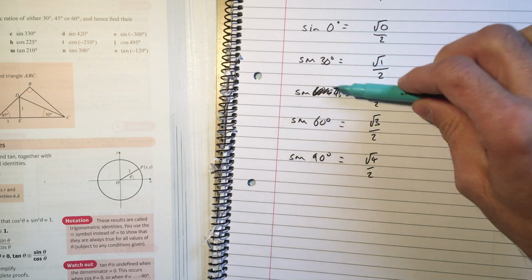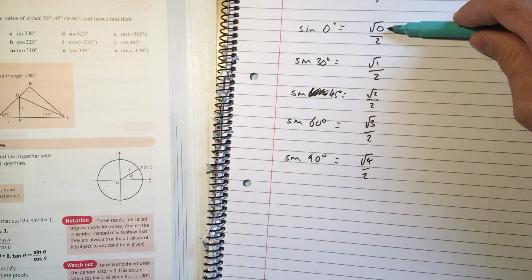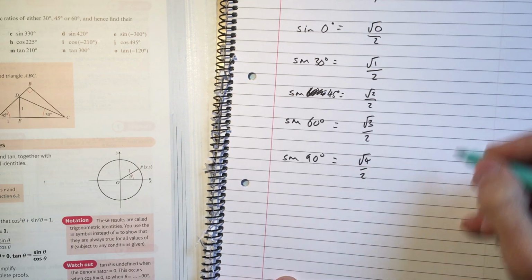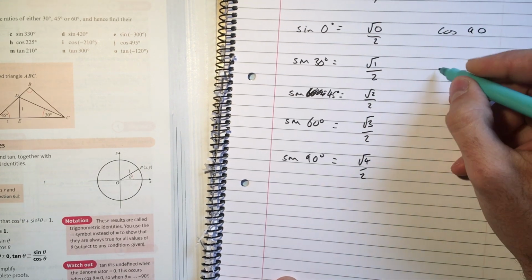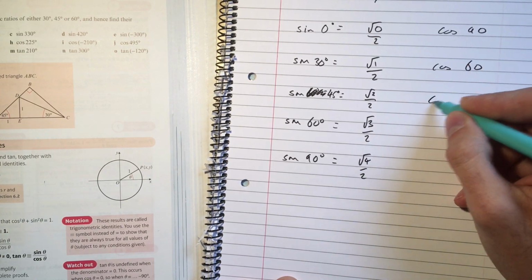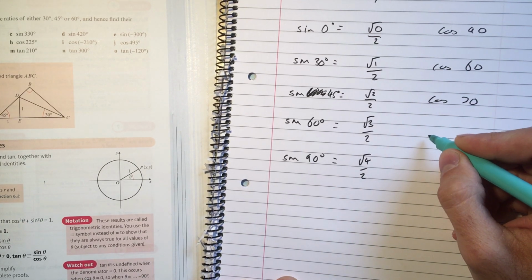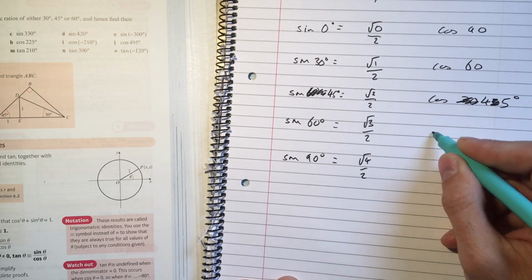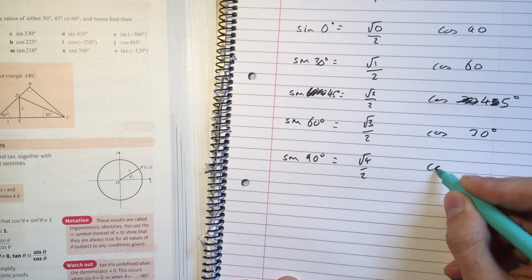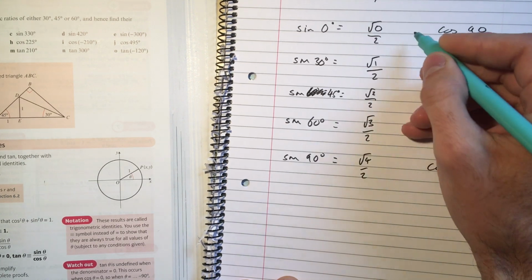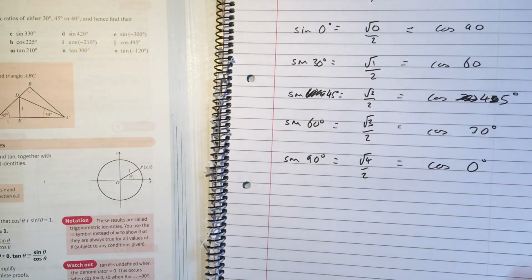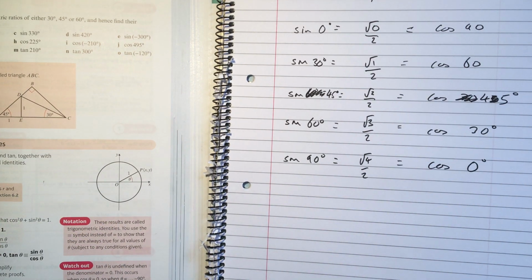So 0, 30, 45, 60, 90, root 0 over 2, root 1 over 2, root 2 over 2, root 3 over 2, root 4 over 2. And then cosine goes in reverse. So this is cos 90, cos 60, cos 45, cos 30, and cos of 0 degrees. Okay? So there's another way. If your brain works in a way that this is more memorable than the triangles, then that's helpful for you, I hope.